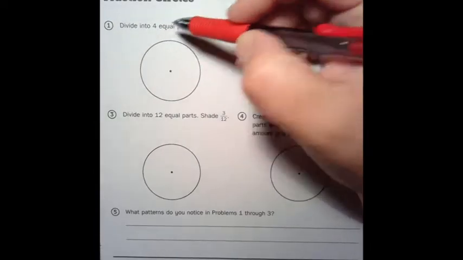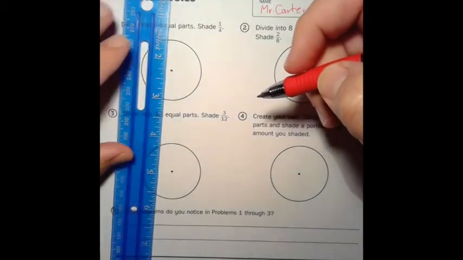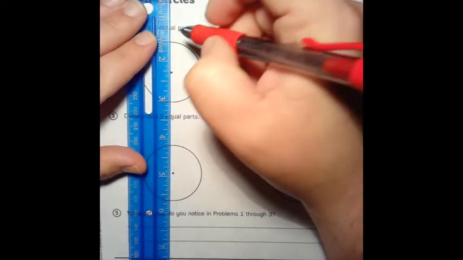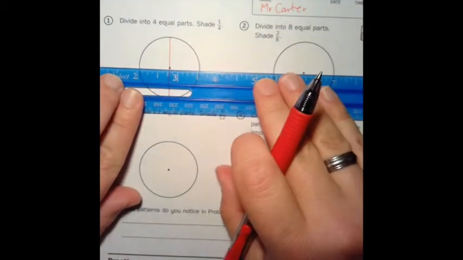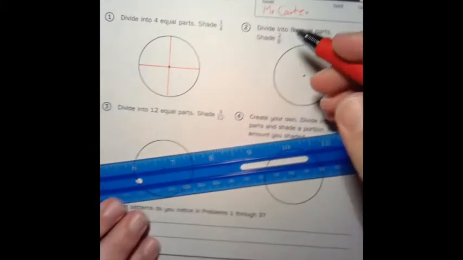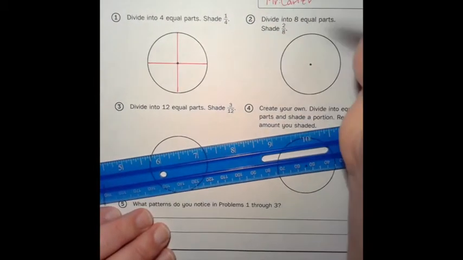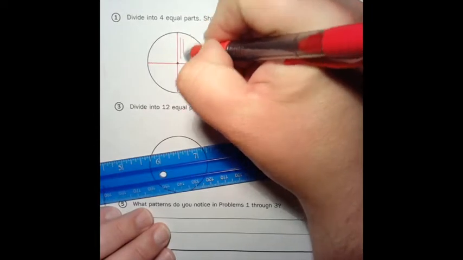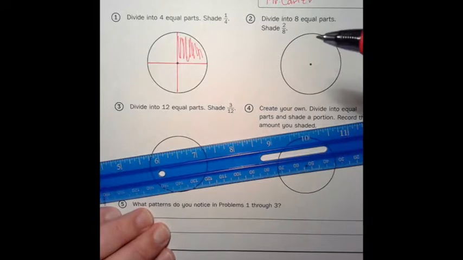They're asking us to divide this circle into 4 equal parts. So I'm going to take my ruler and split it in half. 2 pieces, and I'm going to cut those into 4. So now I've got 1, 2, 3, 4 equal parts. I need to shade 1/4 of that, so I would shade 1 piece, and that is 1/4.